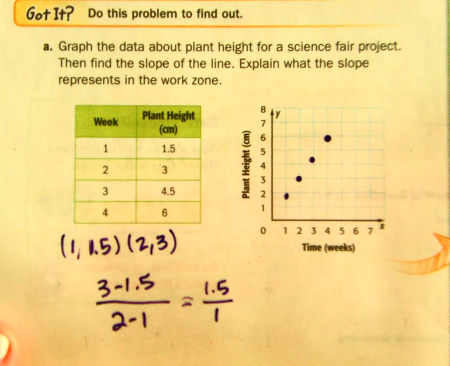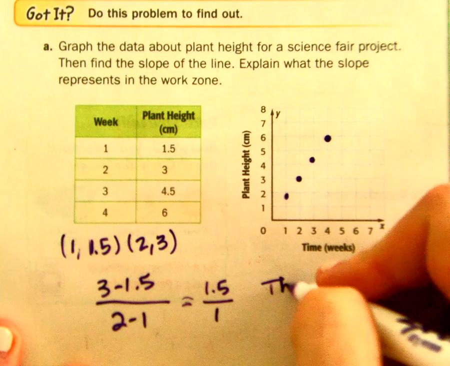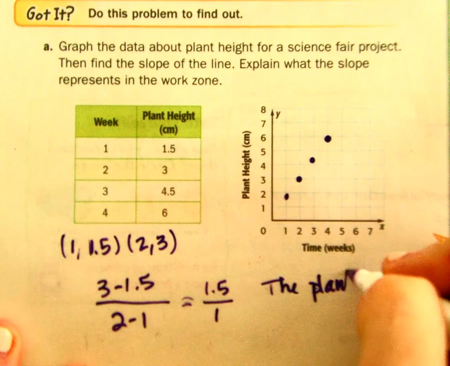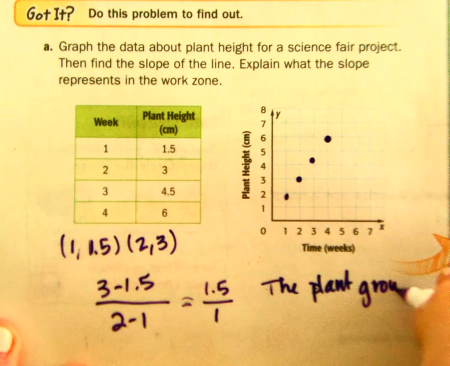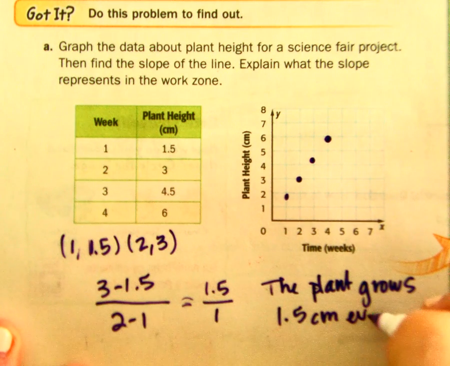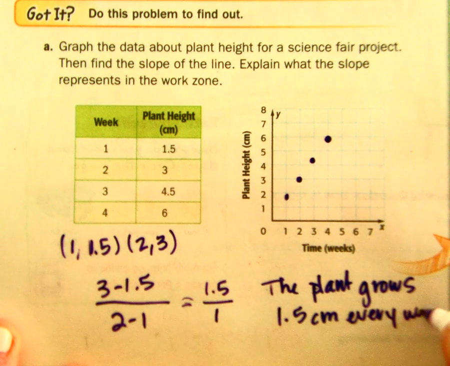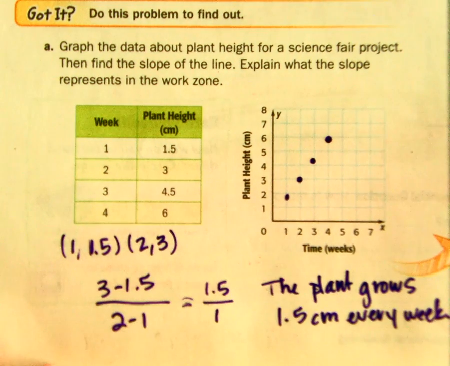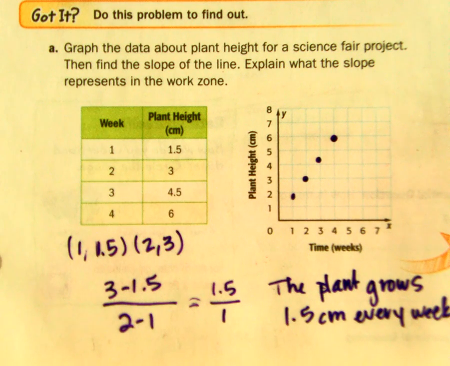And then it says explain what it means. So we would say the plant grows 1.5 centimeters every week. Okay, so again, slope is the same thing as constant rate of change or unit rate. What are we changing by every time? Okay, next page, example B.